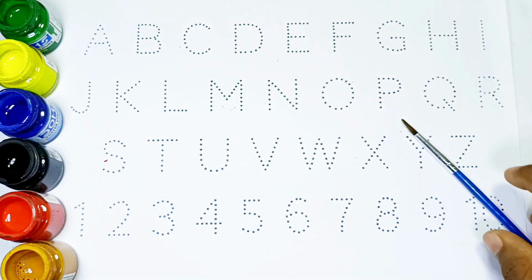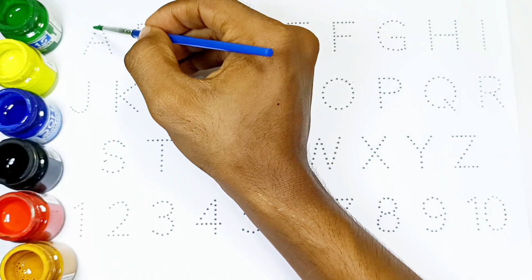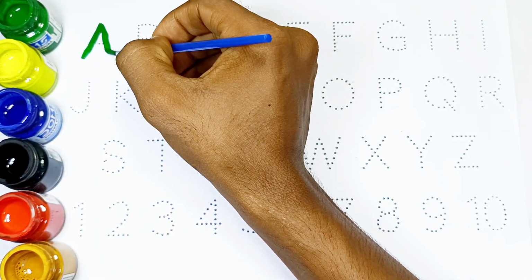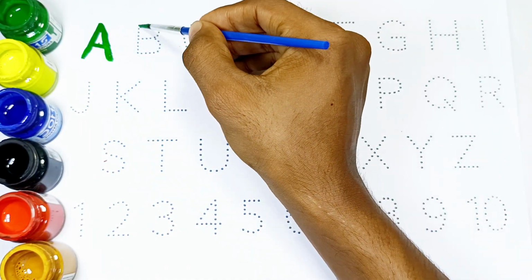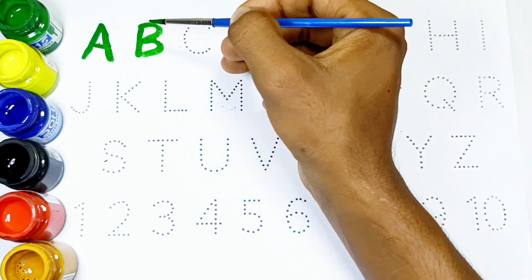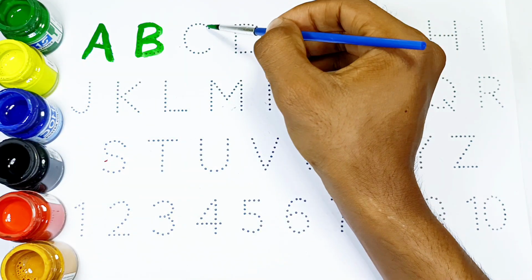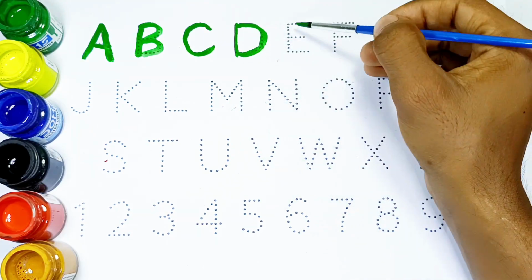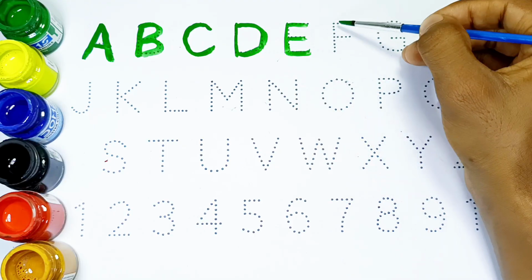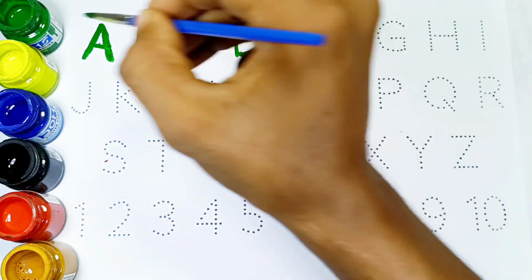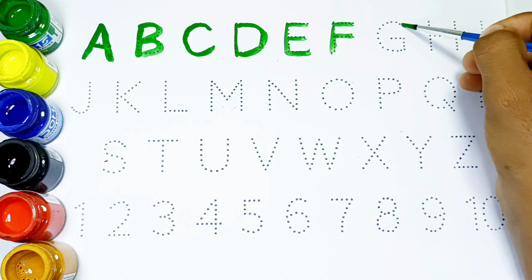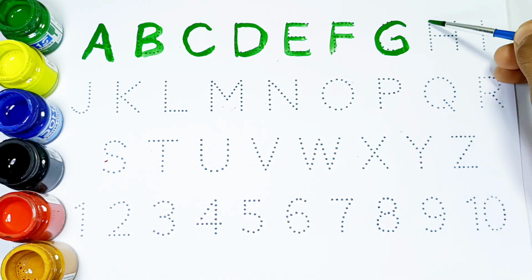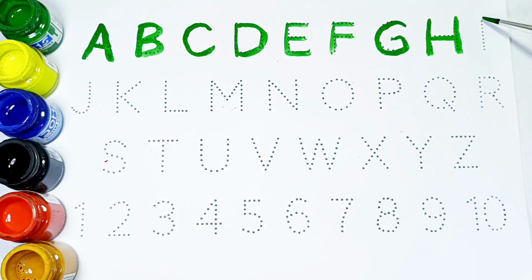So kids, now we draw alphabets and first we draw A. A for apple. B for ball. C for cat. D for dog. E for elephant. F for fish. G for God. H for helicopter. I for ice cream.